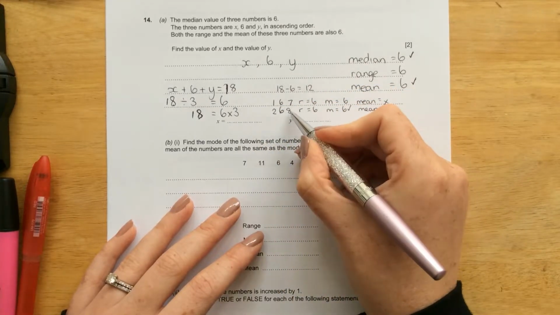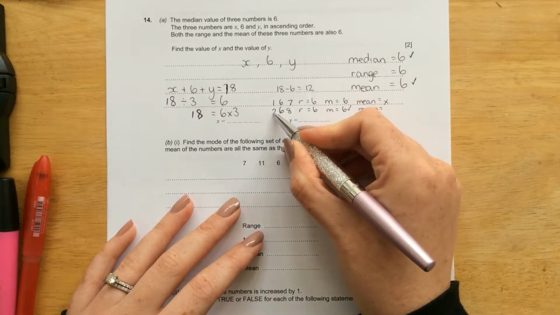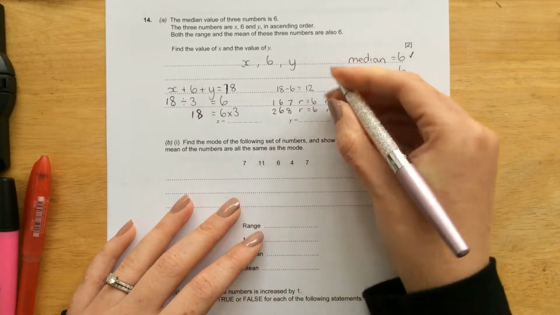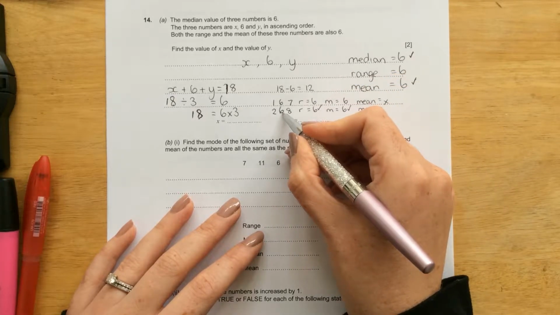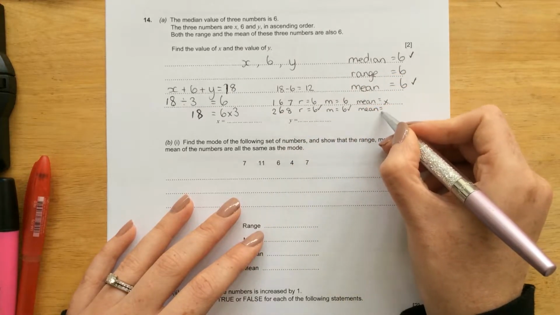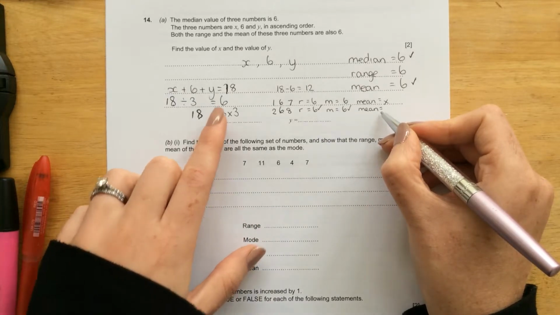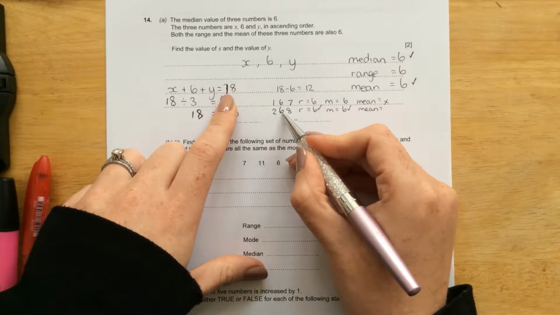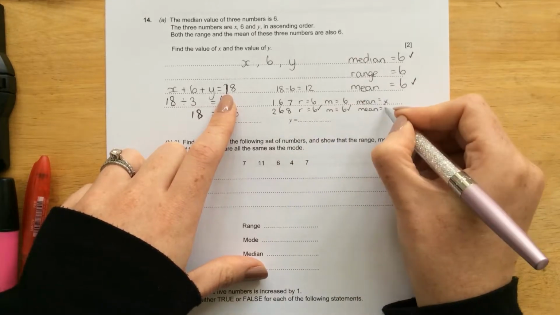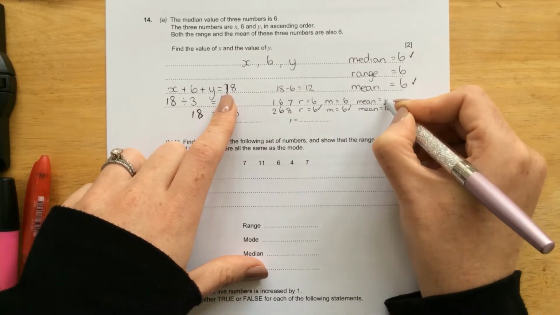So the range, the biggest number take away the smallest number, 8 take away 2 is 6. The median is 6 because 6 is in the middle. And for the mean to be correct, it must add up to 18. So 2 add 6 is 8, add 8 is 16. So that wasn't right.